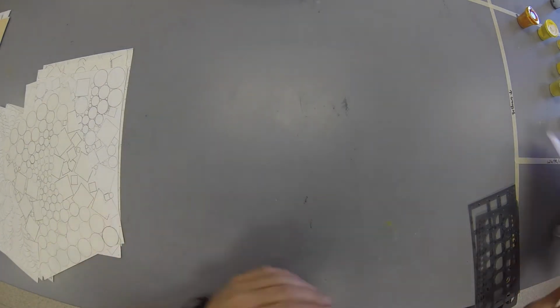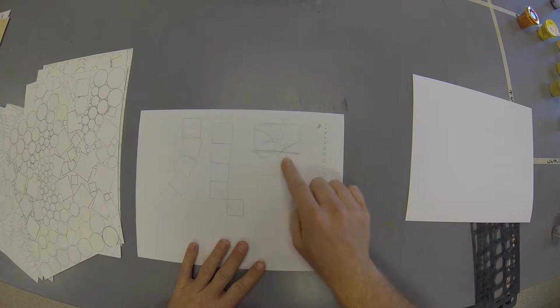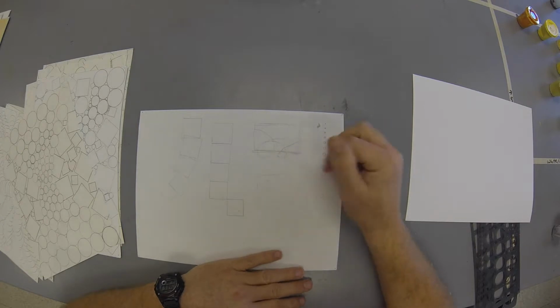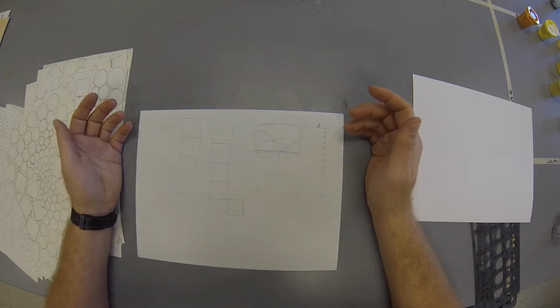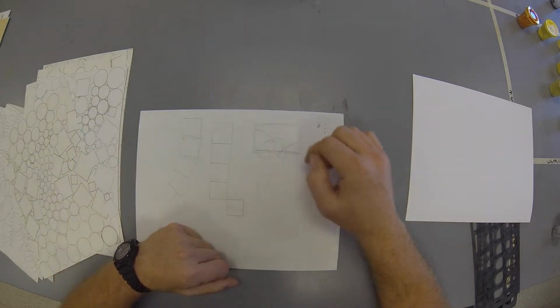Now, what we're going to do to start out with is we are going to do a very basic, very simple thumbnail. Just a rough idea as far as where you want your movement to go, because you need to have an idea as far as what you want it to look like before you start, because there's a lot of shapes that we're going to have to put on here, so you need to know where you're going to go.